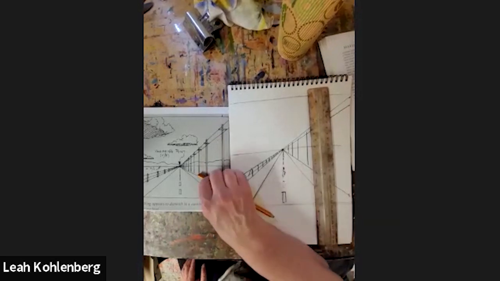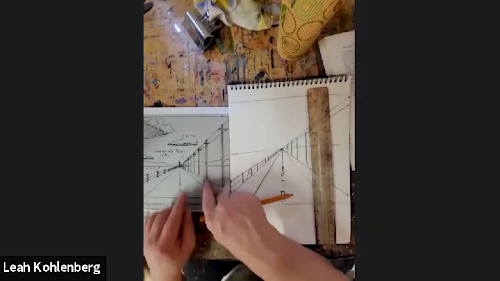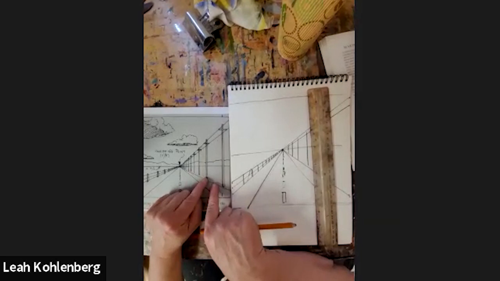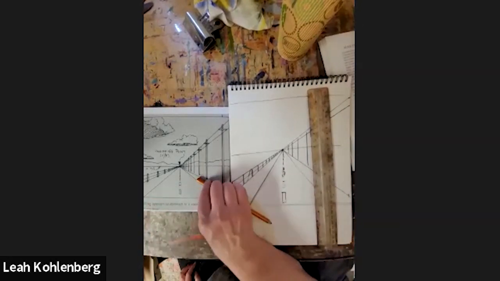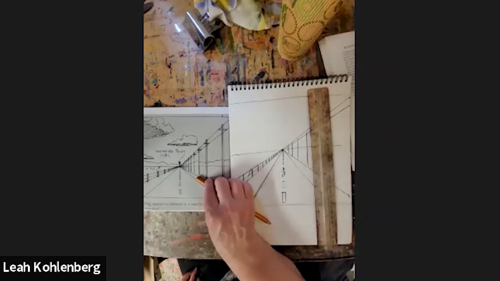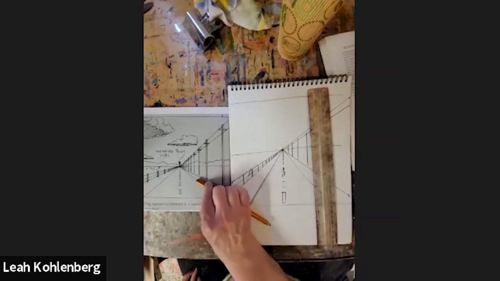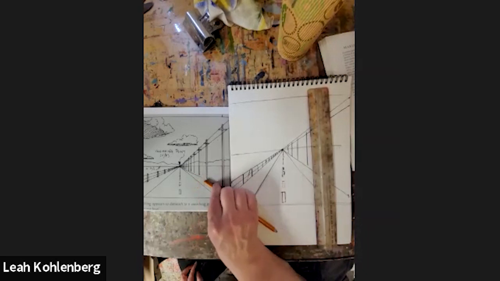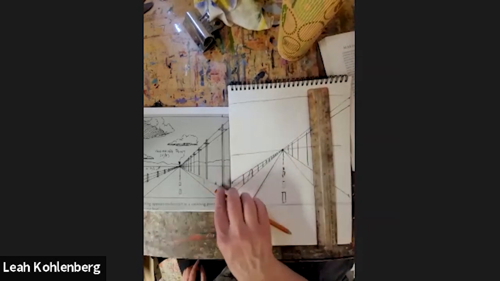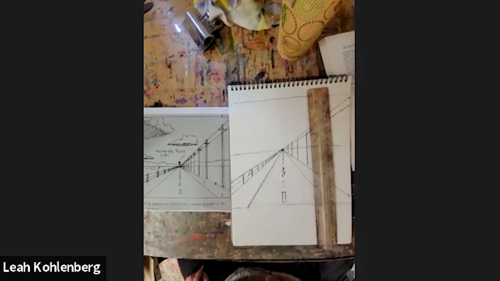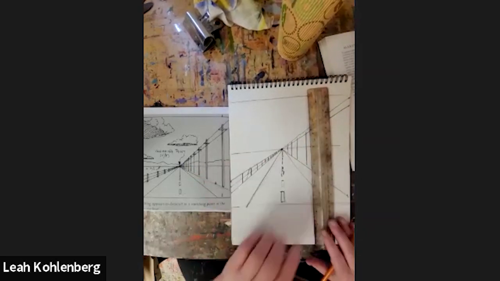Usually these are about half. The space between here and here is about half the distance between here and here. If I measure the distance with my pencil like this, and I come here, it's about half. So you can half the distance each time.